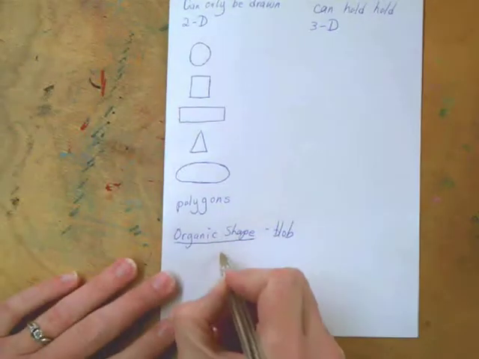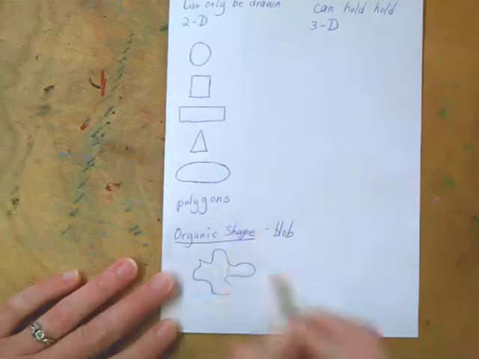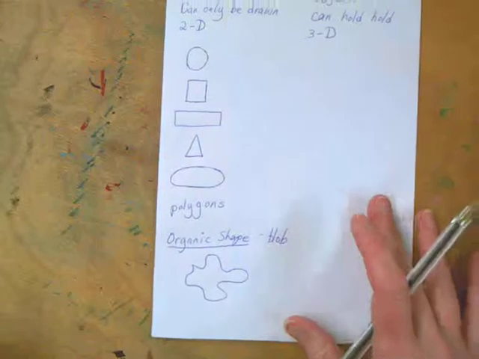It's a blob, an undefined shape. So you can draw any kind of shape that you want that is unrecognizable. An unrecognizable shape, an undefined shape. It's an organic shape. Okay? Those are my different shapes that we're going to list.